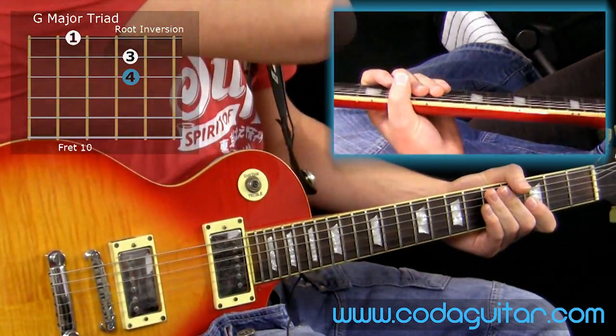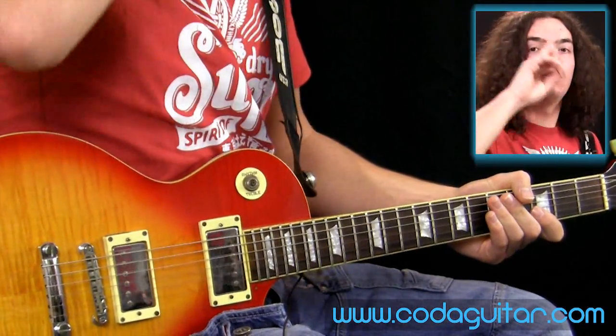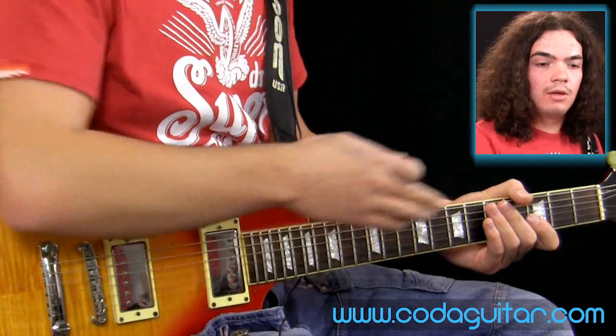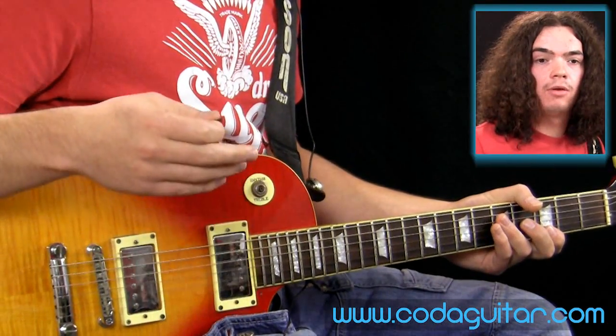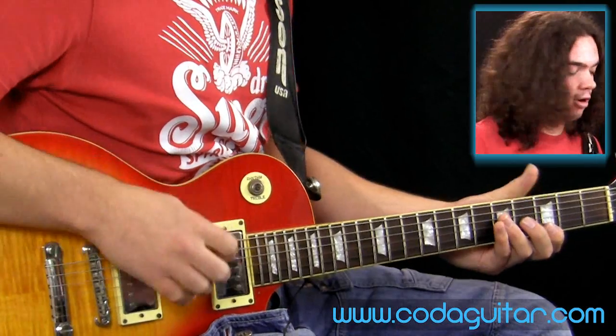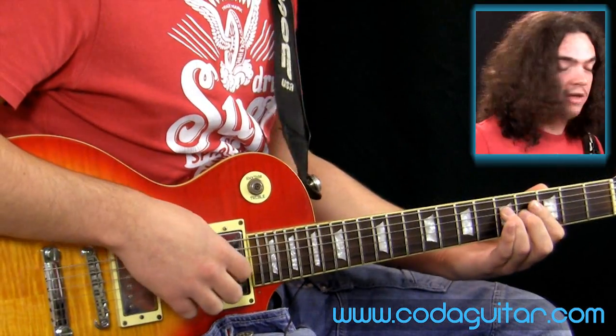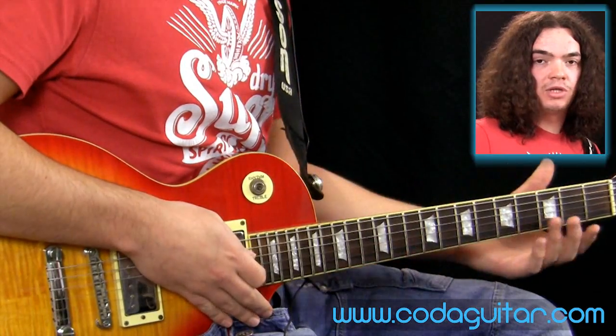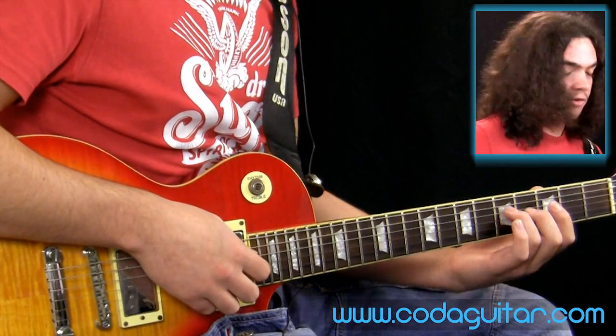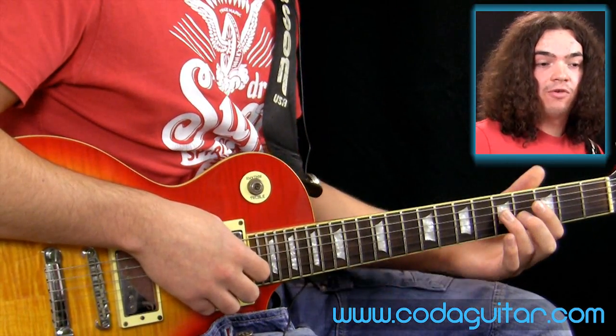And you find that basically each string set, the 3 positions are all rooted from a different interval of the chord. If you take any note from the chord and play it anywhere, there will be a triad you can play from that note. And basically these are known as inversions.